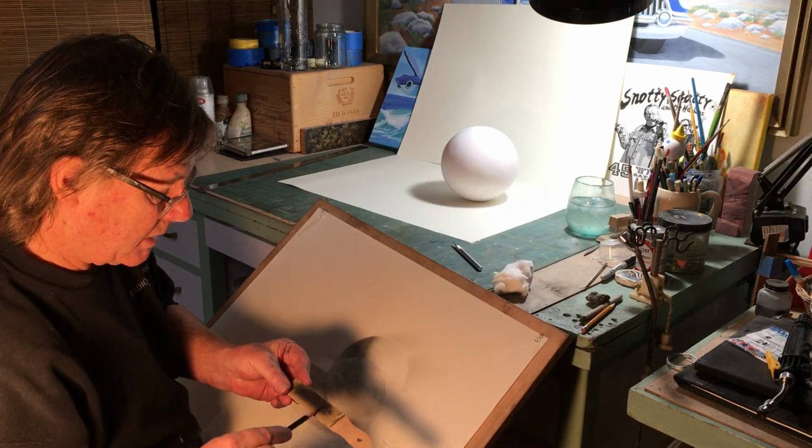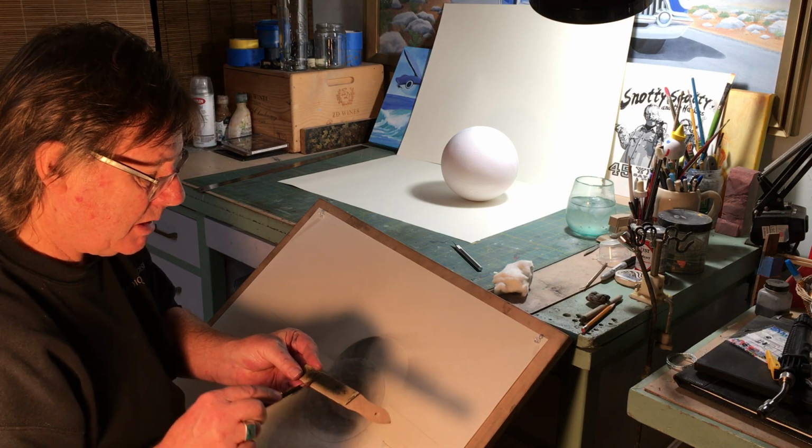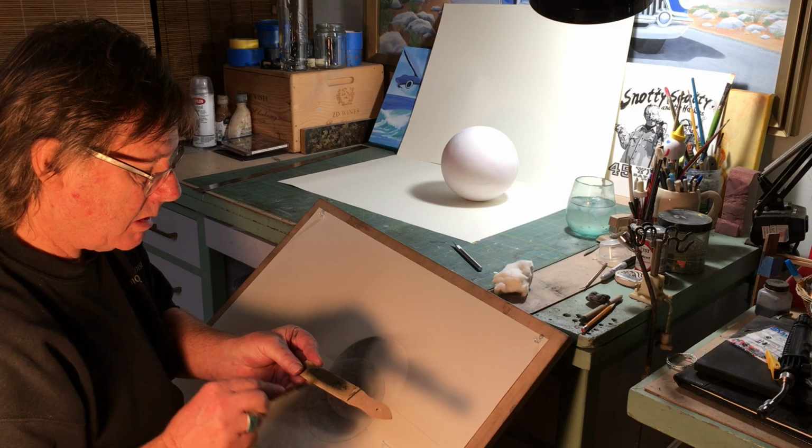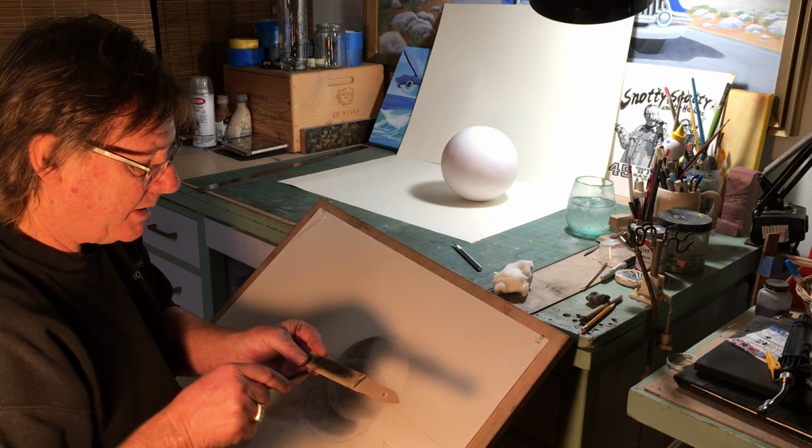Tricky. Get some more graphite on my sanding pad there. Sharpen that pencil for my next drawing.